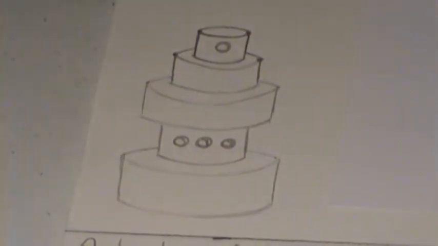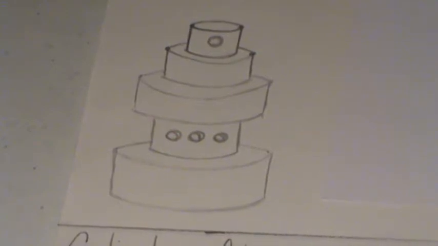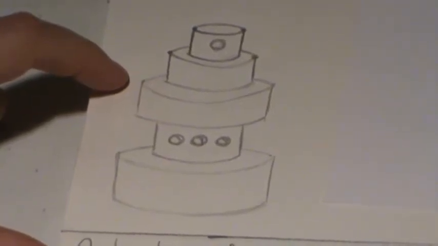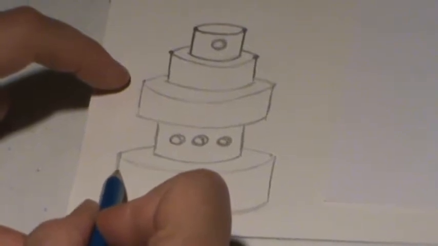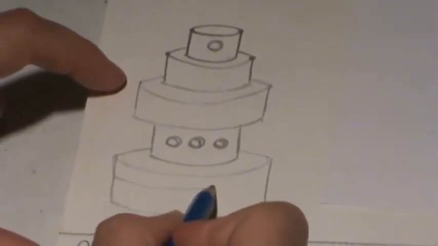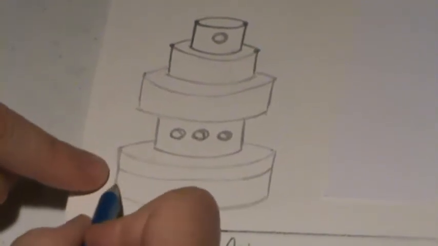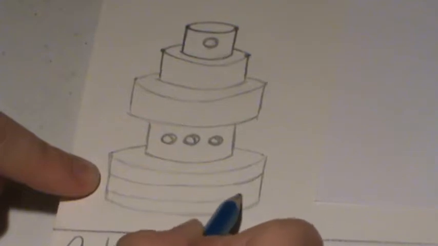Okay? The second option is having stripes. So you can have stripes that go vertical or horizontal on your buildings. If you are doing horizontal stripes, the most important thing to remember is they will also curve just like your tops and bottoms of your ellipse did.